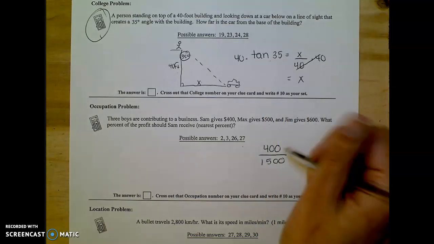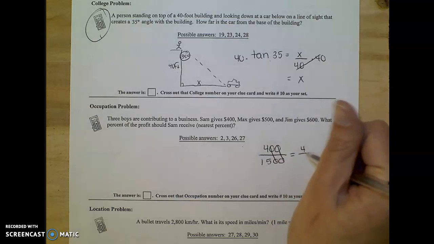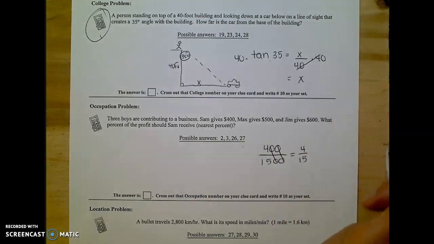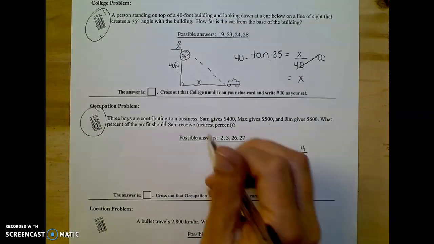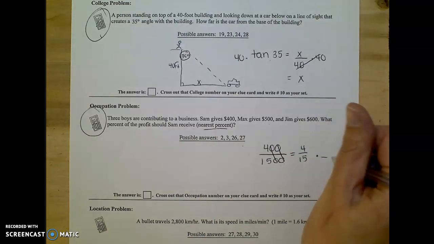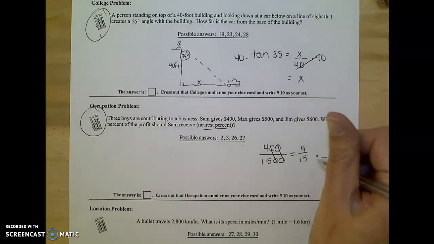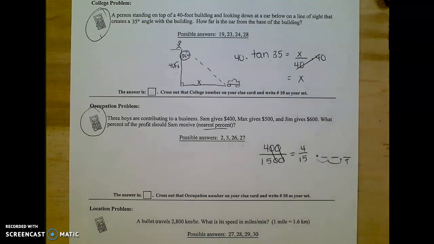So how much he gave out of the total, I divided out the 0, so I was really just looking at 4 over 15. I also didn't want to divide that, so I used my calculator. And round to the nearest percent and round appropriately. So you're going to get a decimal here, move that guy twice, and then just check that third number. If it's 5 or bigger, you got to round up.